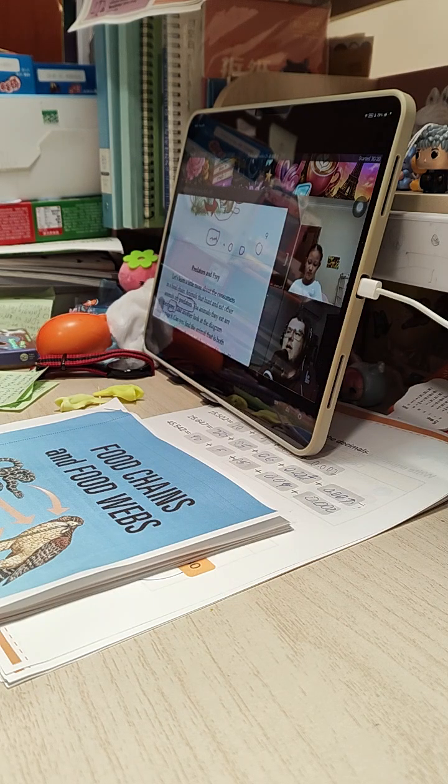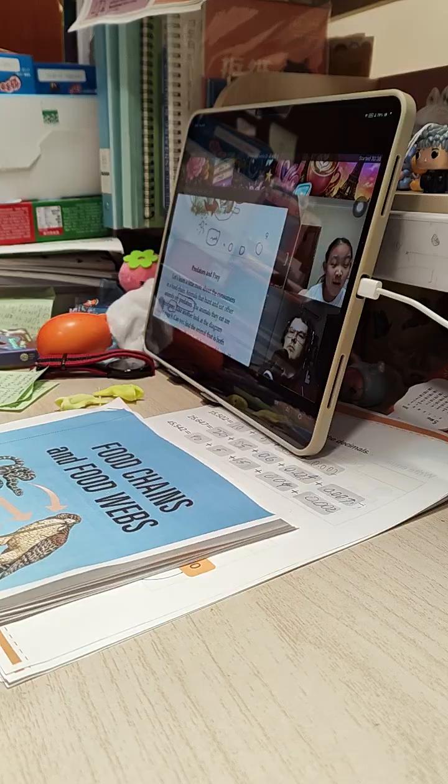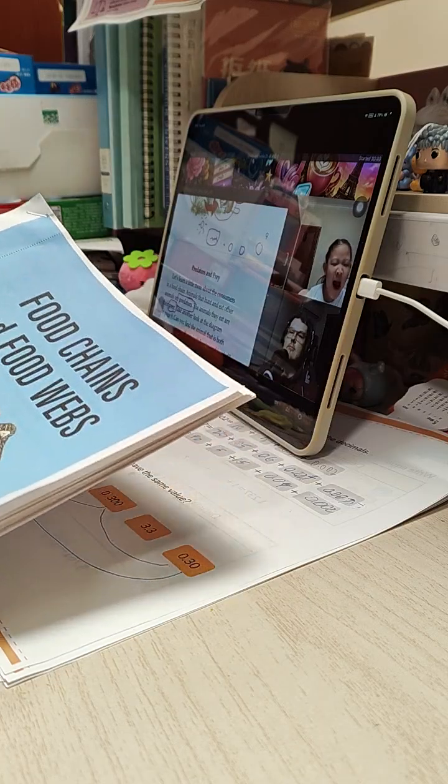Okay, good. Where does the grass get its energy from? From the sun. Okay, good. Yes, let's say that. And then the bug, okay? Is it a consumer or a producer? It's a consumer.